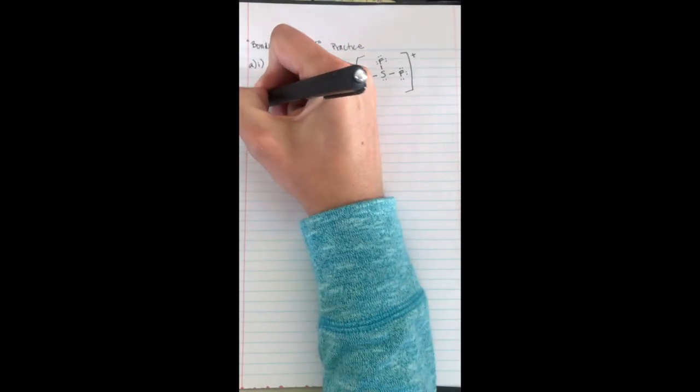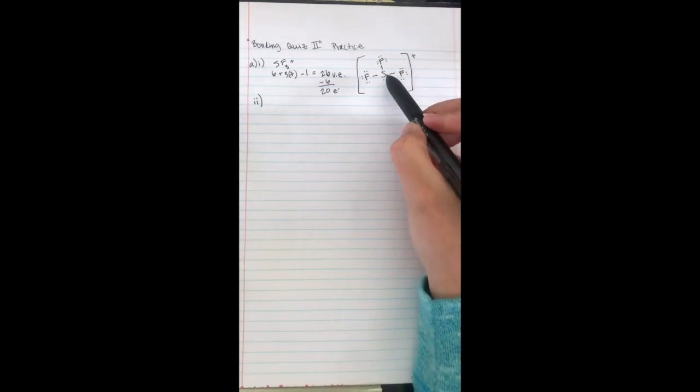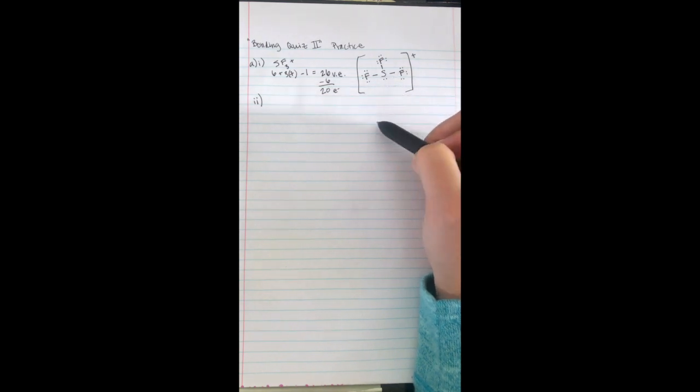Part 2 asks us to identify the hybridization exhibited by sulfur. So what I look at here is sulfur and how many things it has around it. So I count 1, 2, 3, 4 things around it. 3 bonds and 1 lone pair of electrons makes 4.